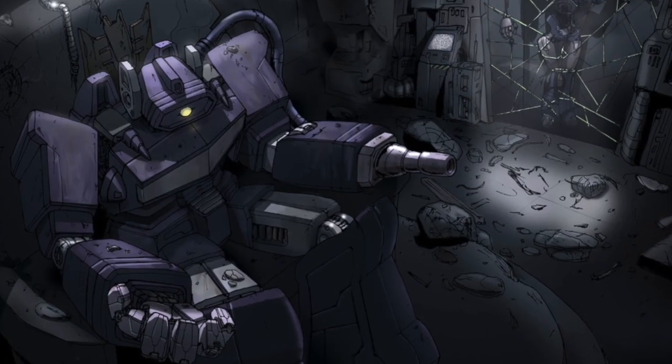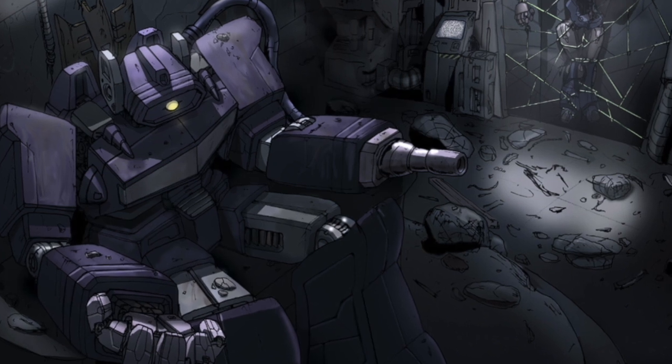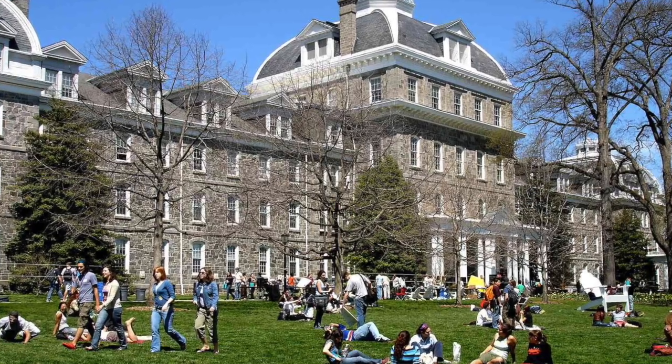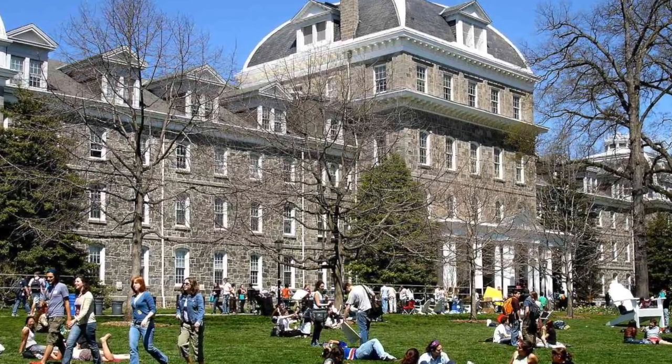Shockwave, who's on the other line, tells the two that the boy must know something about the Allspark. Laserbeak acknowledges this and heads to where the call was traced from, which is Sam's college.